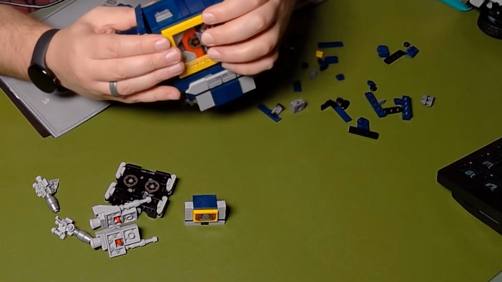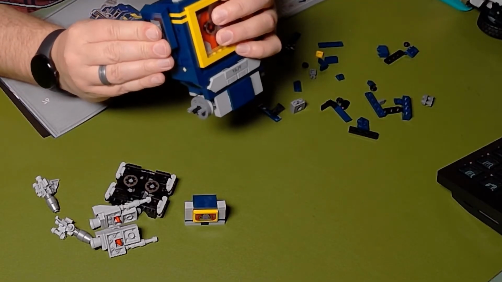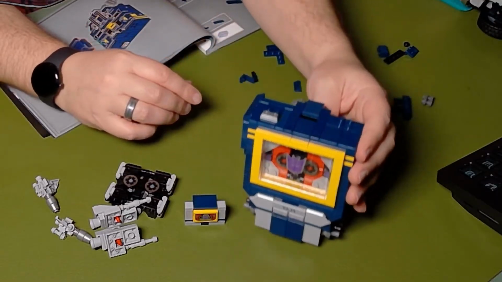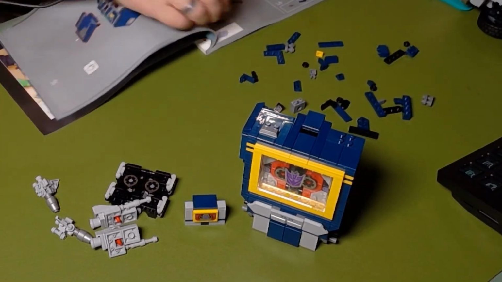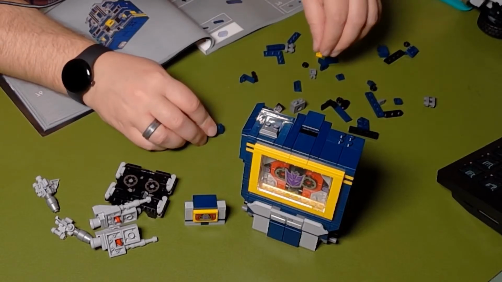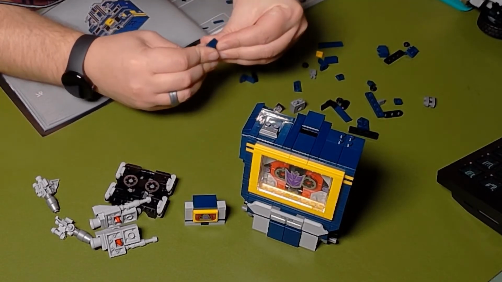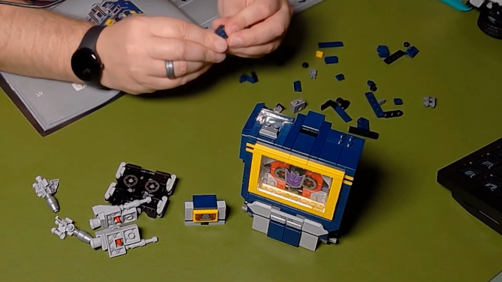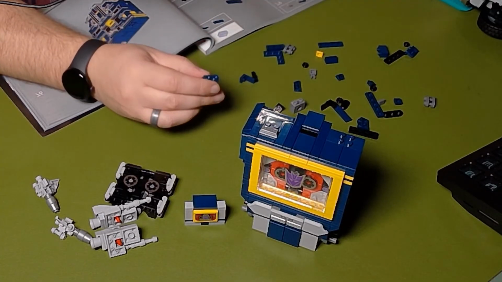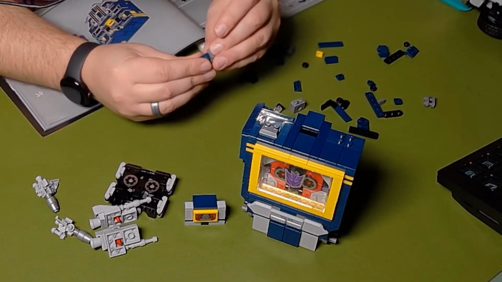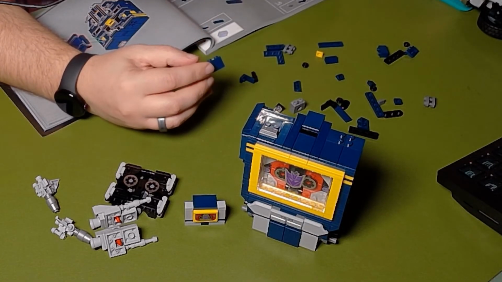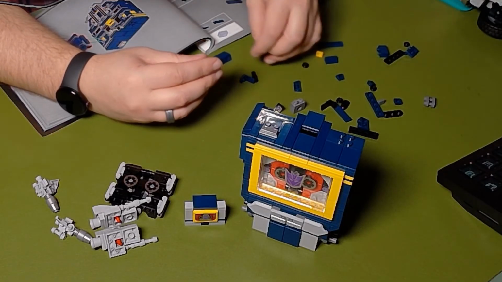And then, so it clicks on there and then clicks in there. Okay. And I got one more of those to build. So, 4 with the 3 and the 2 with this piece and this piece.